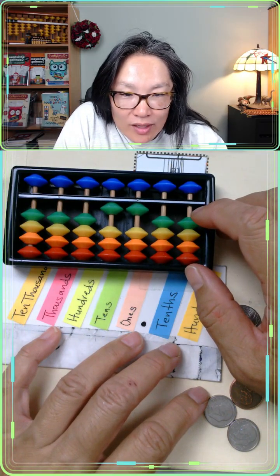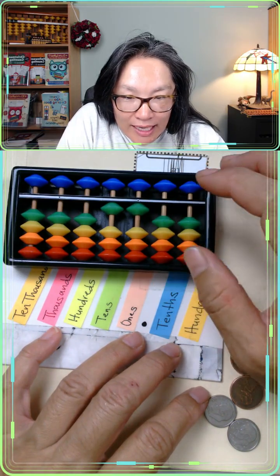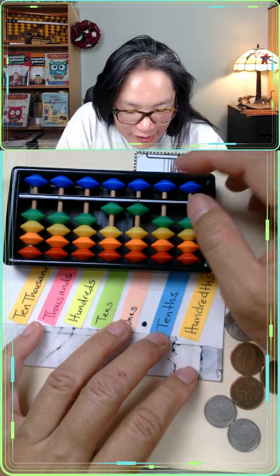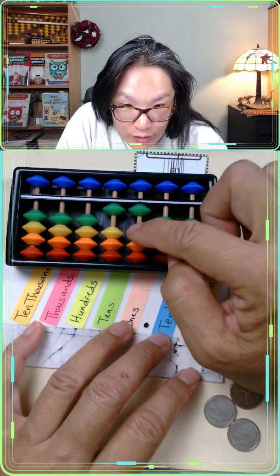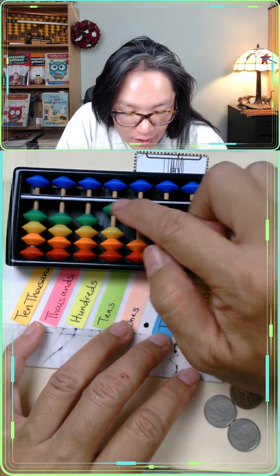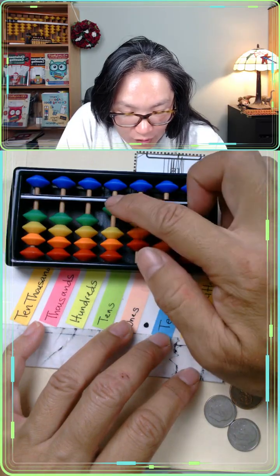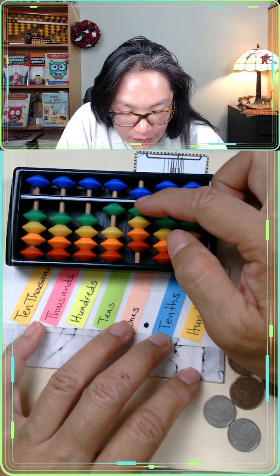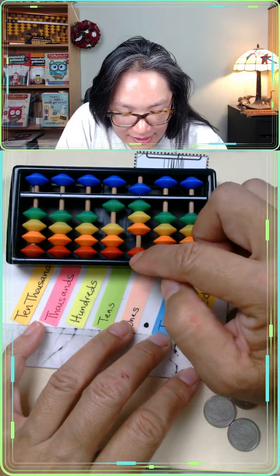And then we're going to count. We do 11 and then this is 12. 1 and a 2 and then 3. 1 and then 3. And then we have 4. 1 and 4. And then we have 5. 15, 16, 17, 18, and 19.